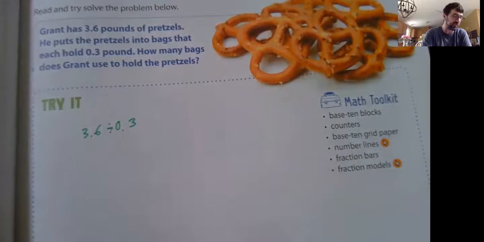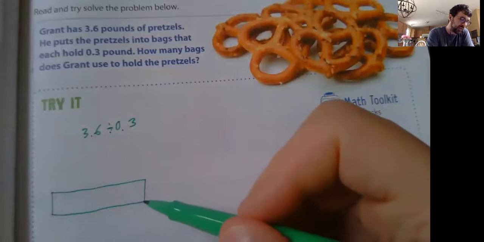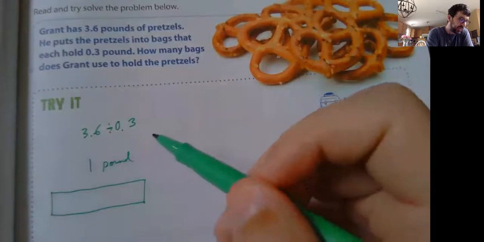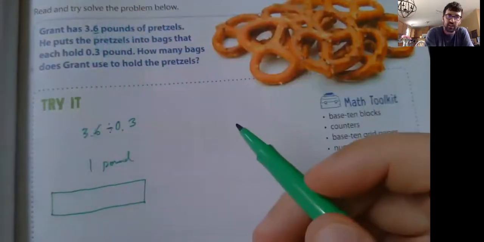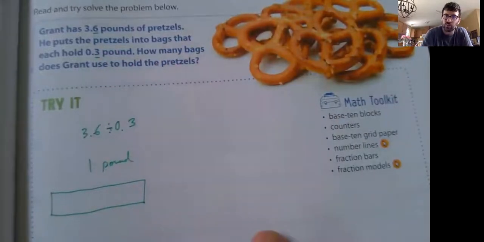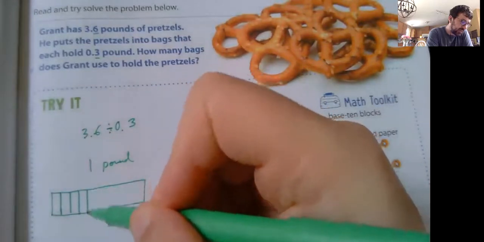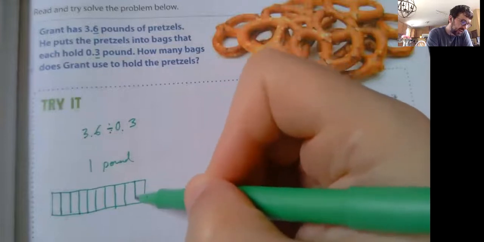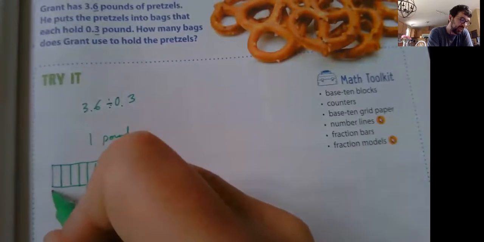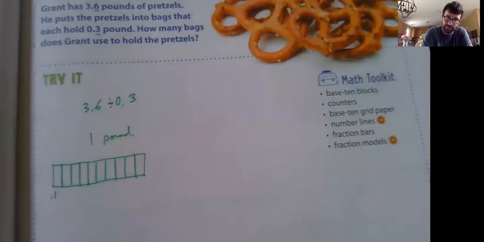So let's go ahead and model this and try to make some sense of this. I'm going to use a bar model here, and this bar model right here is going to represent 1 pound. Because we're dealing with tenths, and I want to get these into 3/10 groups, I'm going to go ahead and break this up into 2, 3, 4, 5, 6, 7, 8, 9. I'm going to break these up into tenths. So this is one whole, and each one of these is 1/10. There's 1, 2, 3, 4, 5, 6, 7, 8, 9, 10 of them, right?